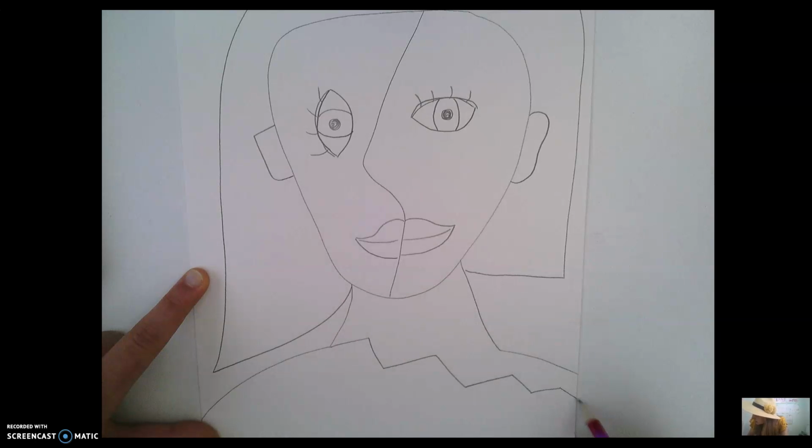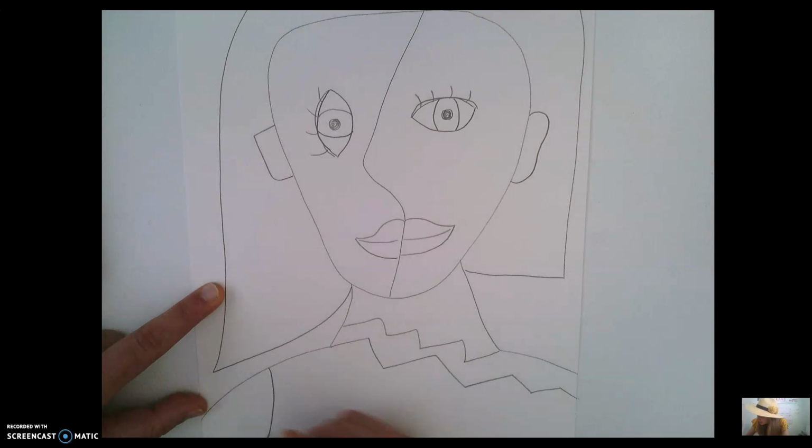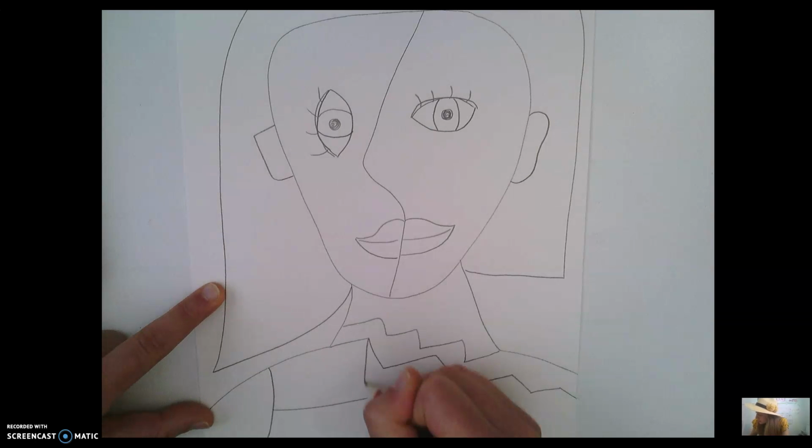Then I think I'm going to draw some more triangles on top of it to make kind of a unique collar for my shirt, the top of my shirt. Then I think I'm just going to divide these parts into big squares, but this is where you can get creative. What shapes can you plug in here to make it look kind of abstract?